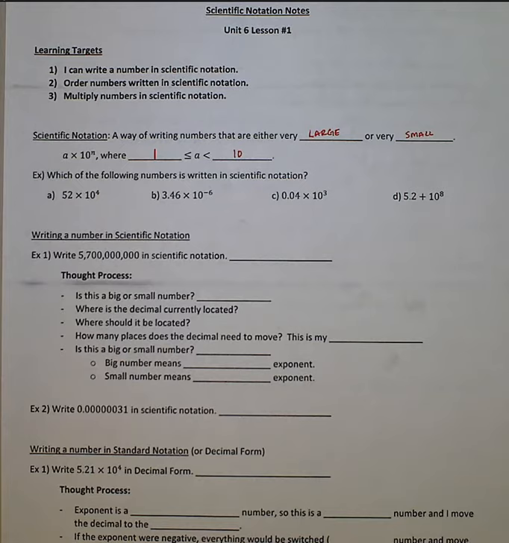Scientific notation is a way of writing numbers that are either very large or very small. We set it up as a times 10 to the n, where a is greater than or equal to 1, so that means it can be 1, and less than 10, which means it cannot be 10. Looking at that setup, which of the following numbers is written in scientific notation?